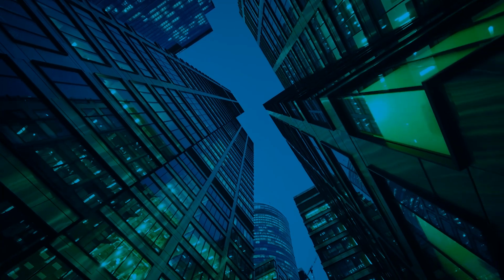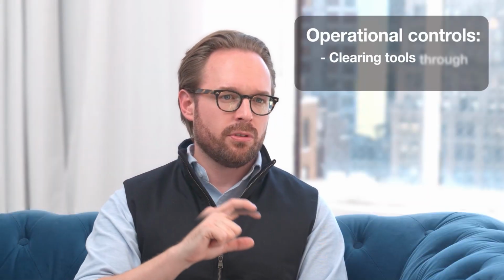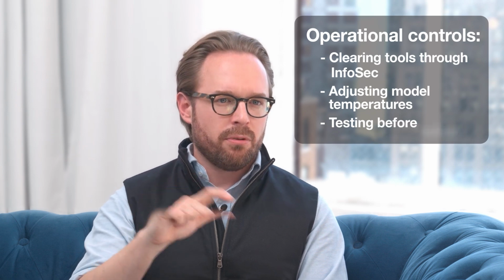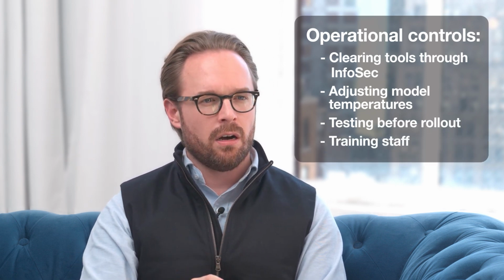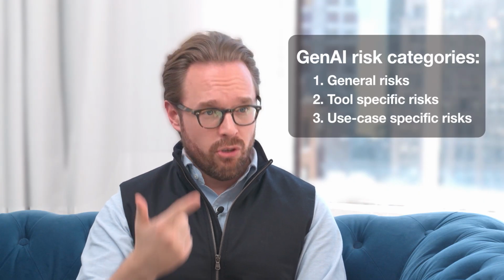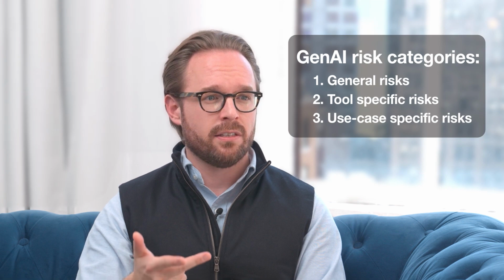Managing those three categories of risk can't rely solely on contracts. Vendor terms are improving, but they'll never close every gap. And the real work happens technically and operationally. Clearing tools through InfoSec, adjusting model temperatures, testing before rollout, and training staff to follow clear Gen AI usage policies that manage the general, tool-specific, and the use case-specific risks.